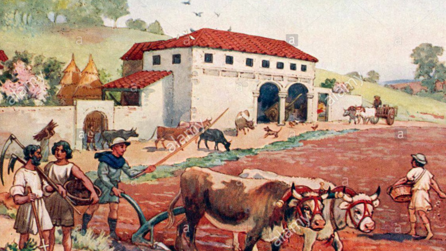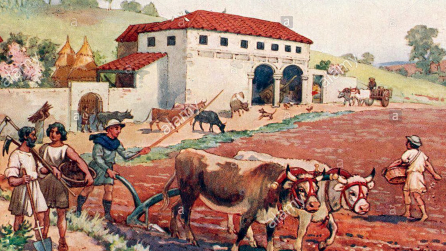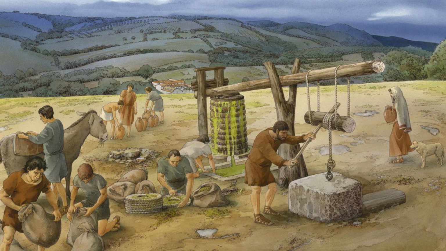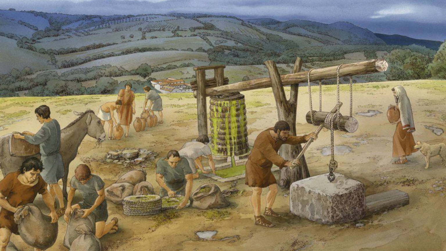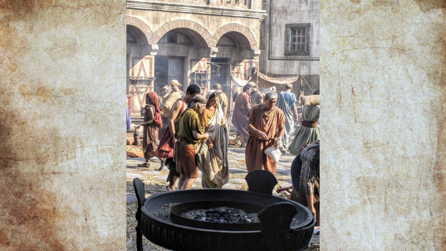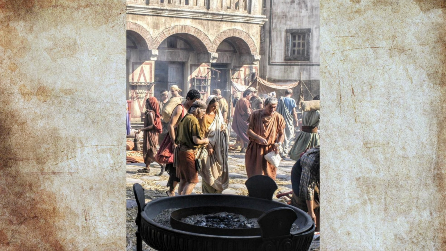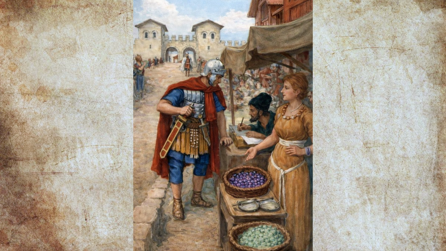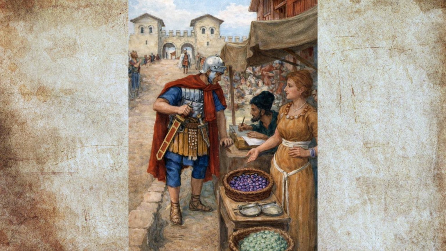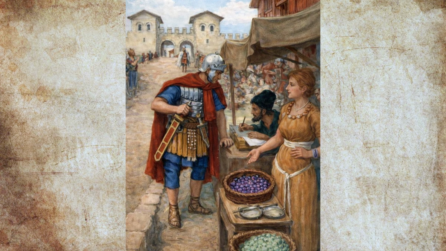At the same time, economic inequality kept growing. Large estates, worked by slaves captured in wars, dominated agriculture. Small farmers couldn't compete. Many moved to Rome, unemployed and dependent on grain distributions. The city population exploded. Politicians started using food subsidies and public entertainments to keep people calm. Instead of fixing structural problems, they managed unrest.